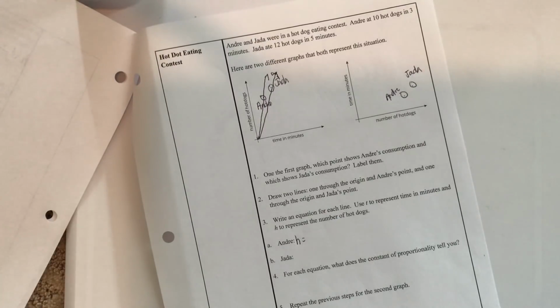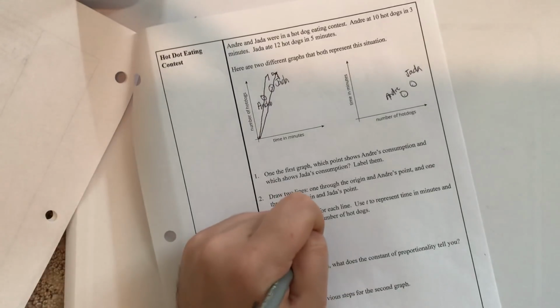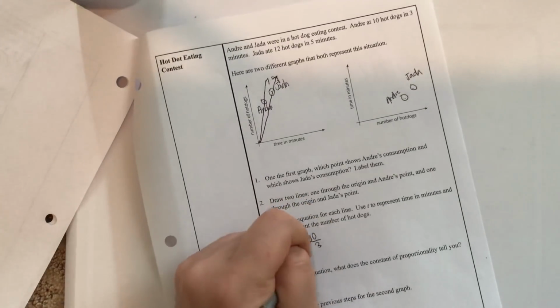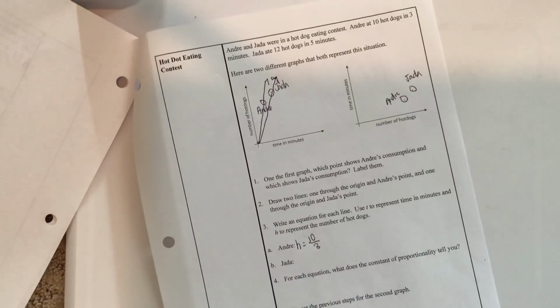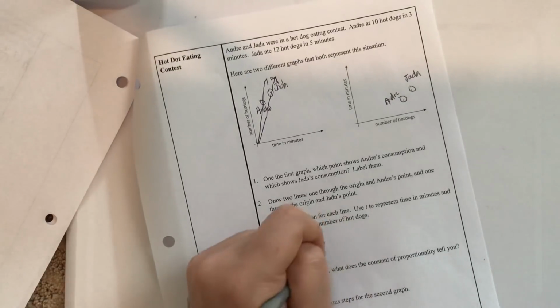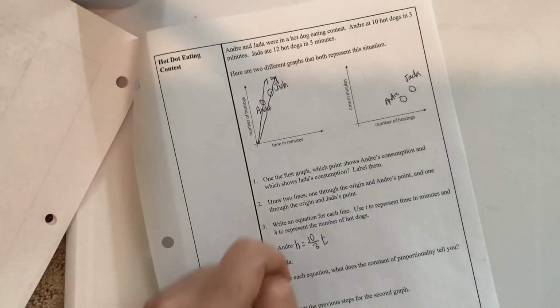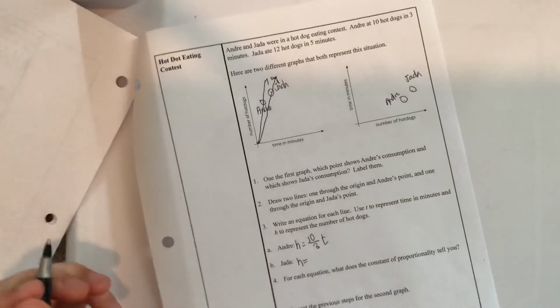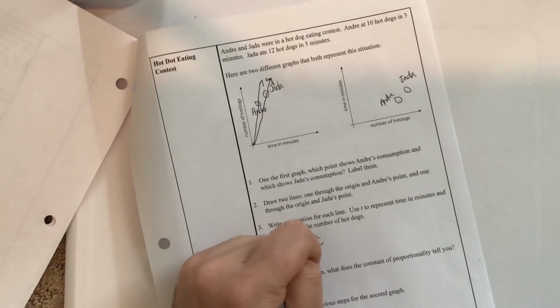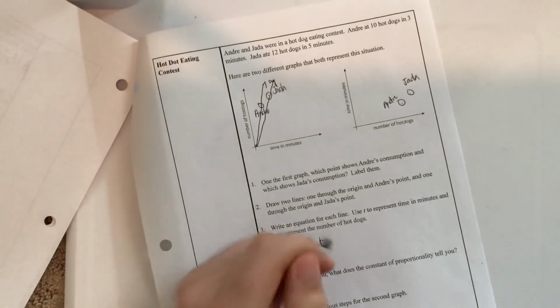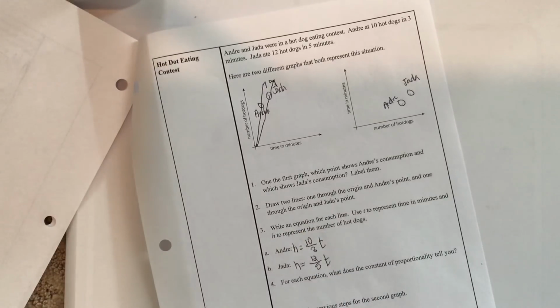Well, in this case, y divided by x is 10 over 3, right? So 10 over 3, because this is hot dogs, and that's how many minutes he takes. 10/3, and then that's going to be t, because t is independent in that situation. For Jada, you're going to take hot dogs. Well, she ate 12 in 5 minutes, so I'm going to write 12/5 t.